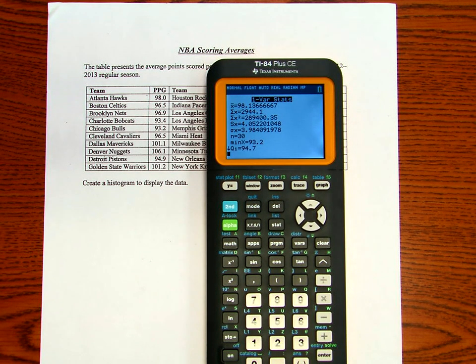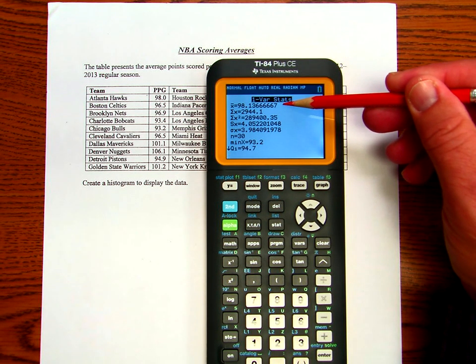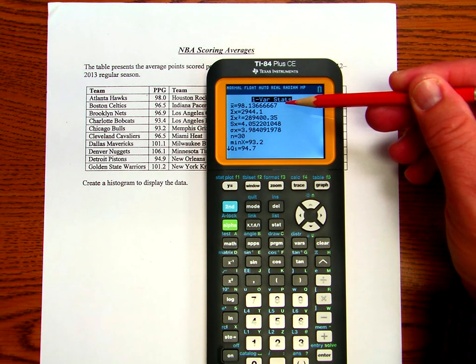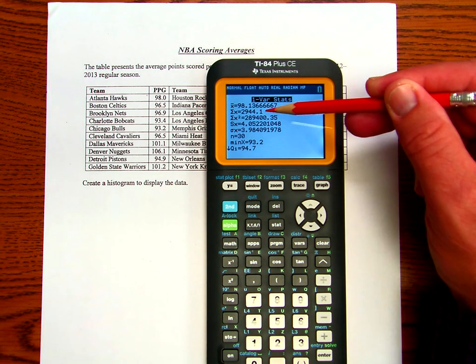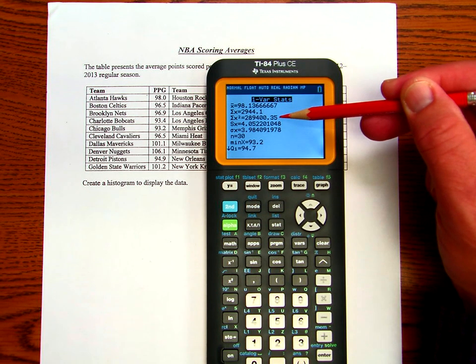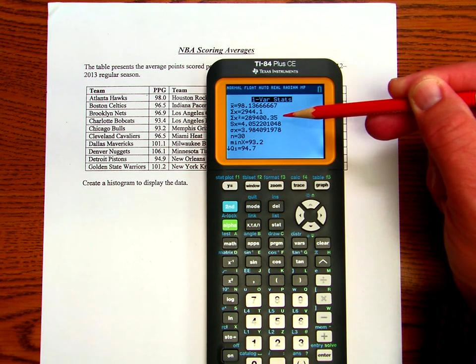Okay, the x with the line on top, that's called x-bar, and that stands for your arithmetic mean or your average. That's the Greek letter sigma, x. That's the sum of all the items in a list. The third one is the sum of all the squares of everything in the list. Now that might seem a little odd that you would want to know, but it turns out that the sum of the squares is a small part of several different statistical formulas.